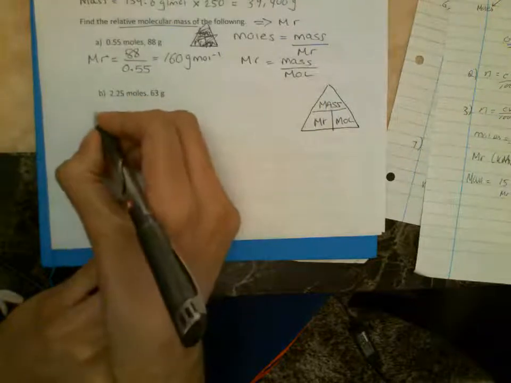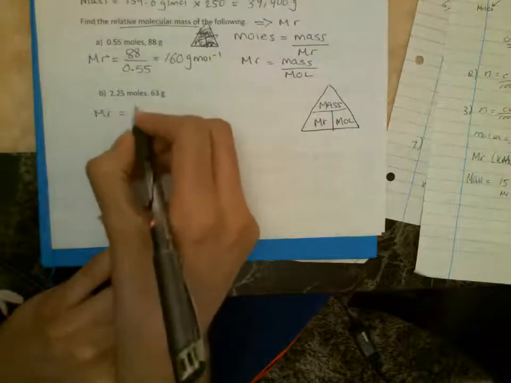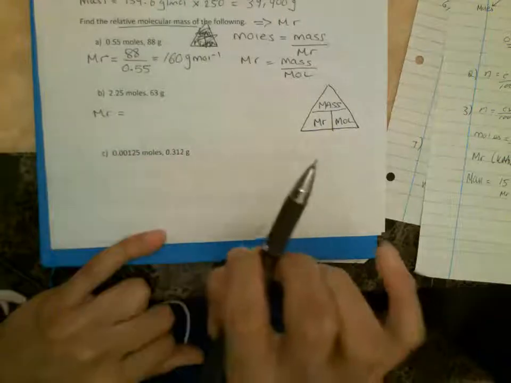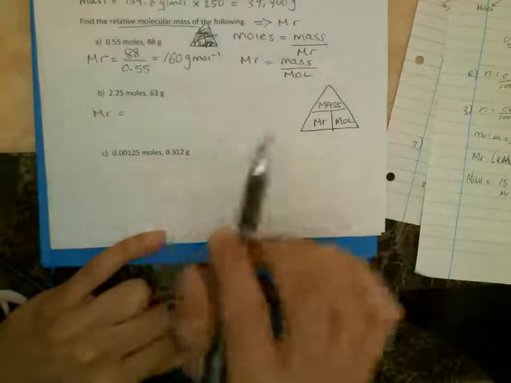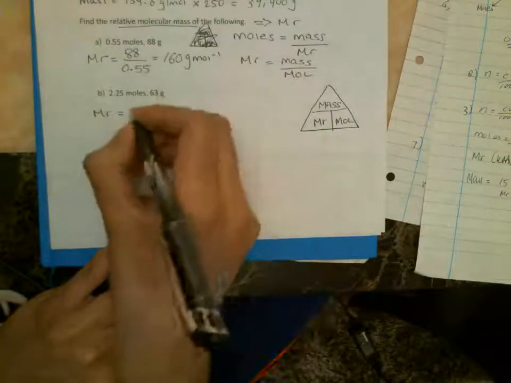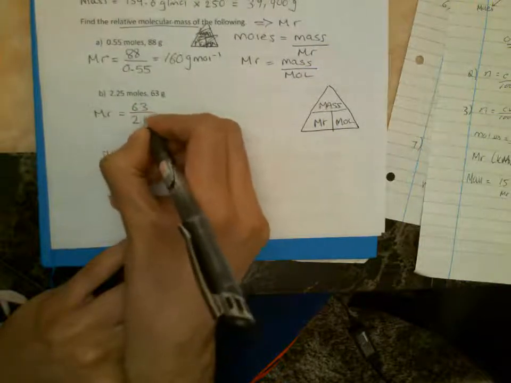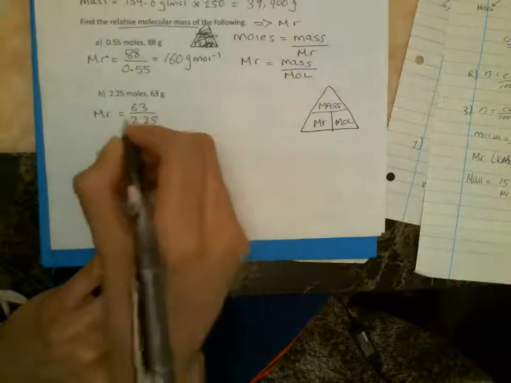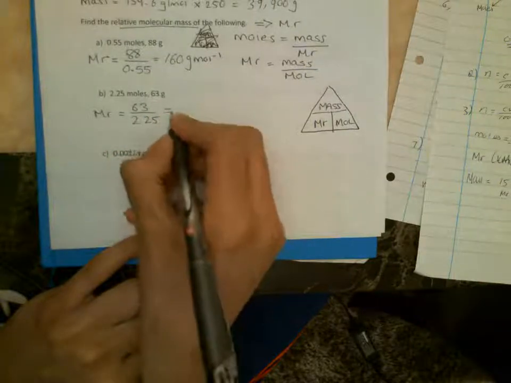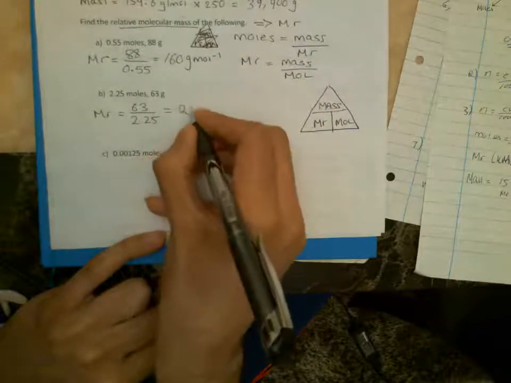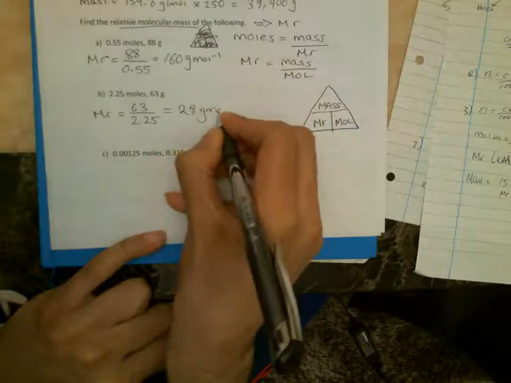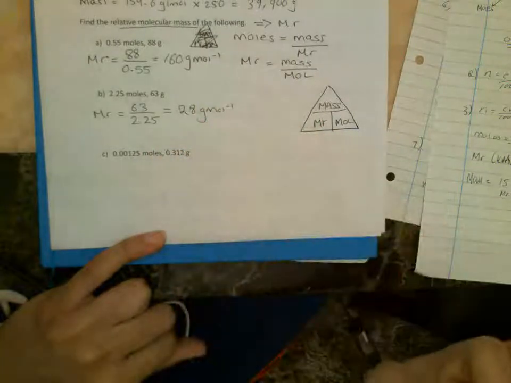And then again for B, feel free to pause at any moment and go through a question that you haven't done. So 63 divided by 2.25, and that gives us 28 grams per mole.